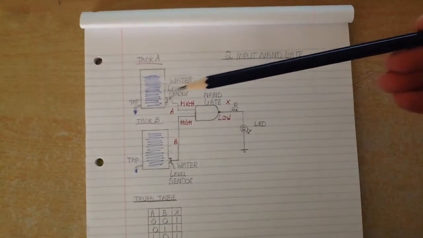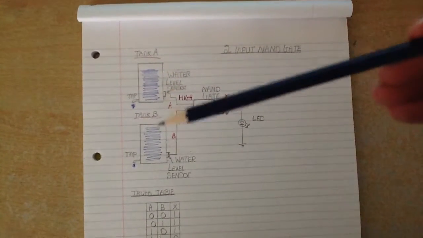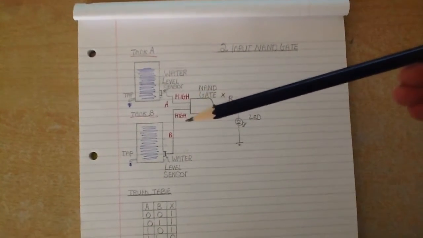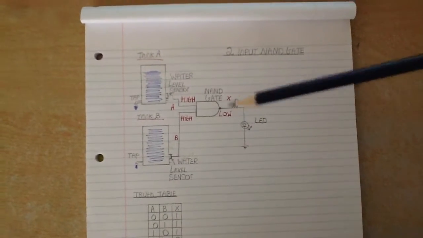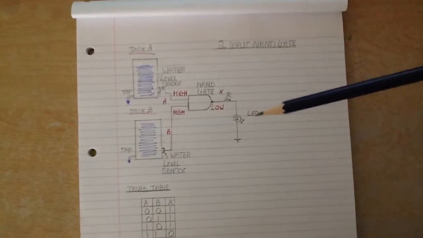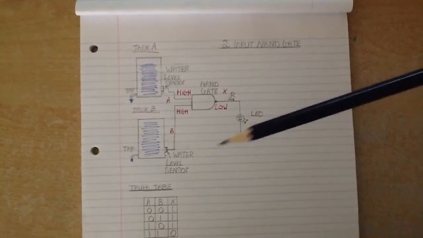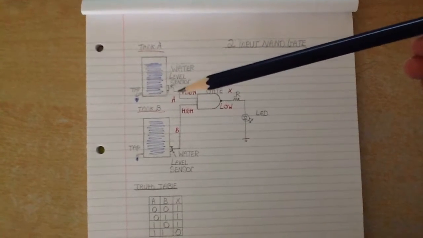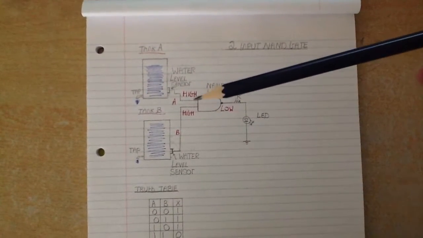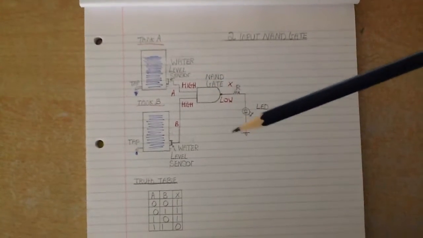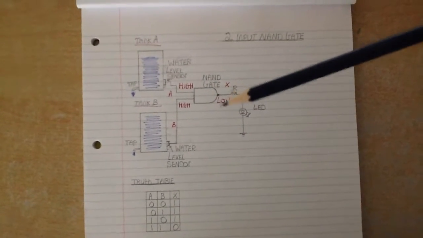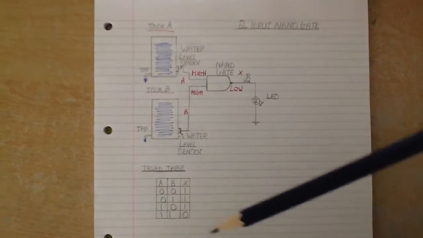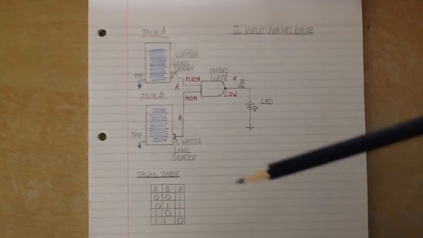So when these water level sensors detect water in the tank, they give off a high, and we can see that two highs means that the output from this NAND gate should be low, and that won't turn on this LED. So if one or more of the water levels drops below our water level sensor, it will give off a low. That will ensure that we get a high at the output of our NAND gate, and that will turn our LED on. So that follows the truth table of our NAND gate.